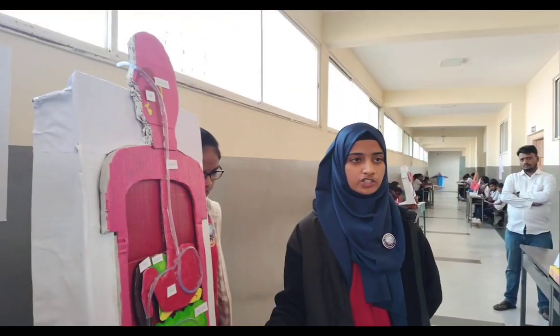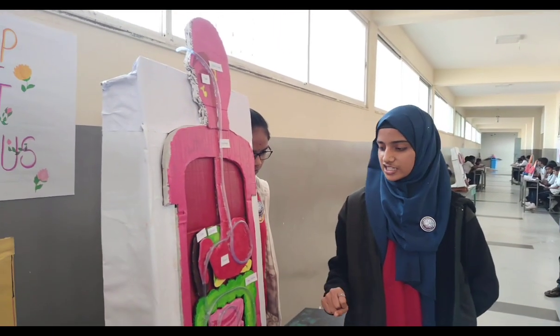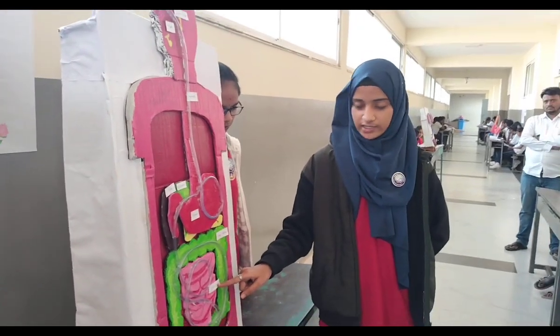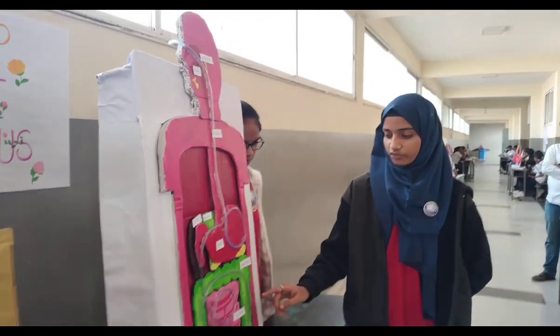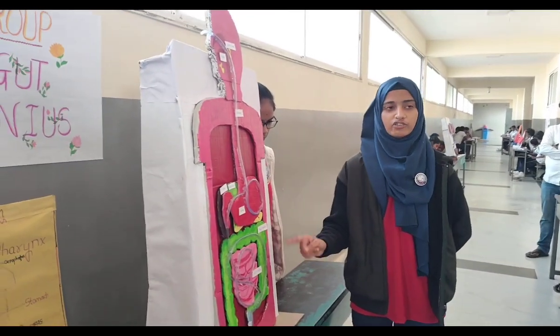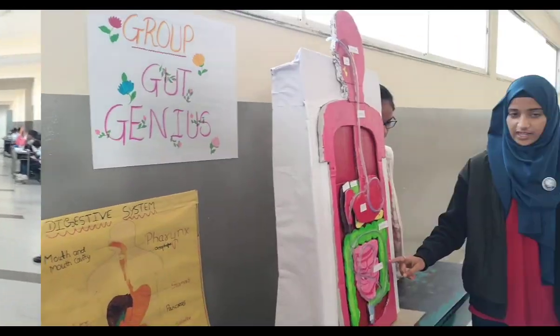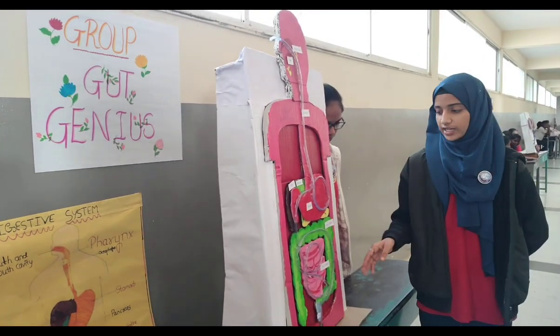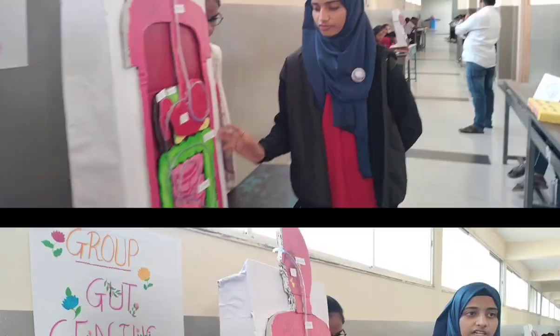Now, what happens to the digested food? The digested food is going to be absorbed from the small intestine. The inner lining of the small intestine contains finger-like projections called villi, through which nutrients are absorbed into the blood vessels and supplied to the parts of the body.